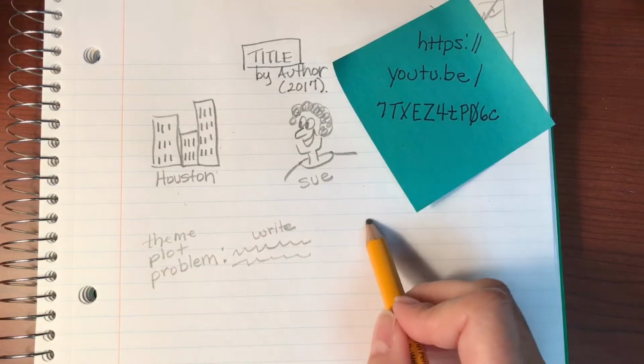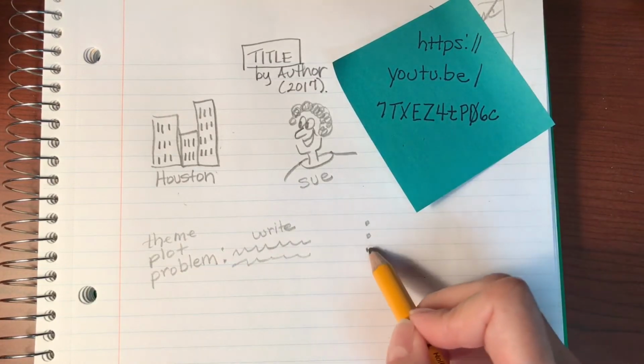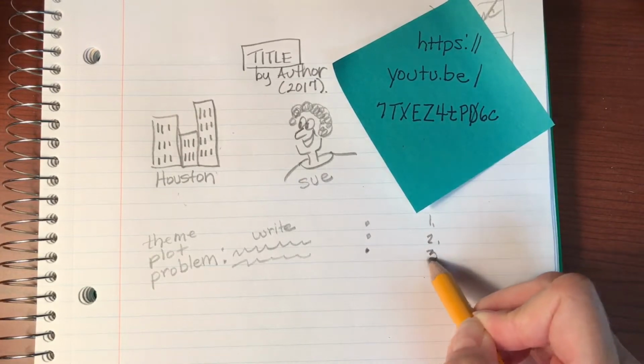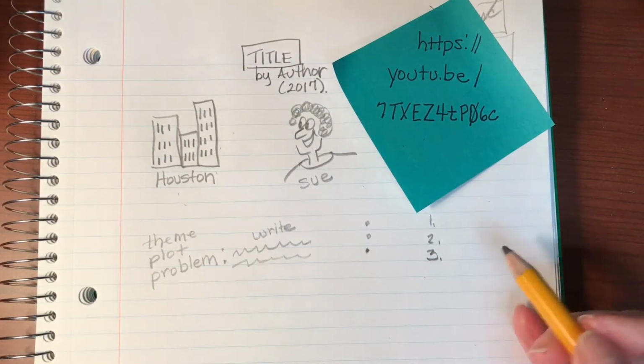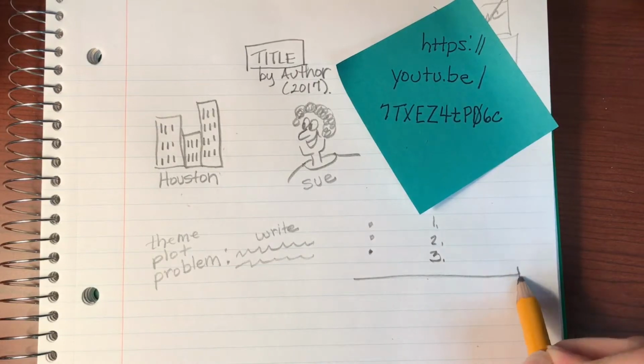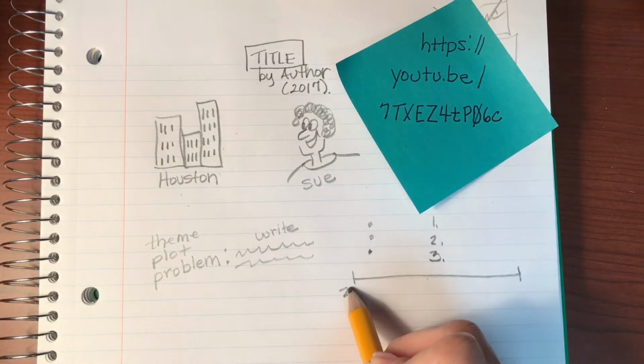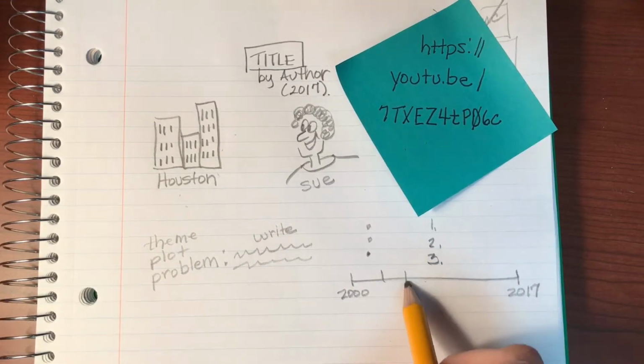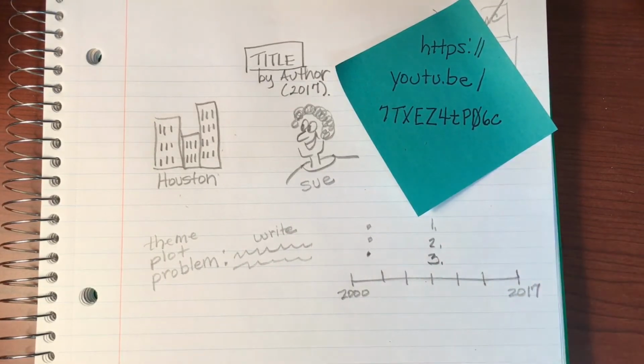And I can do that either by bulleting things that are happening. They might be sequential, so I want to make sure that I write them down, or it could be according to a timeline. And if that's the case, I can certainly draw a timeline and capture those events as they go along on that timeline.